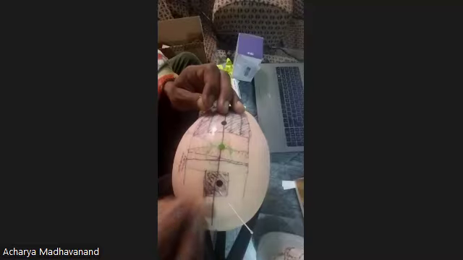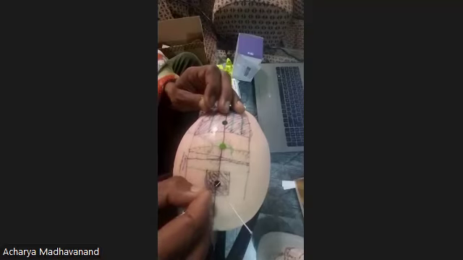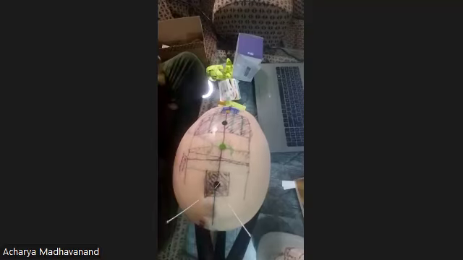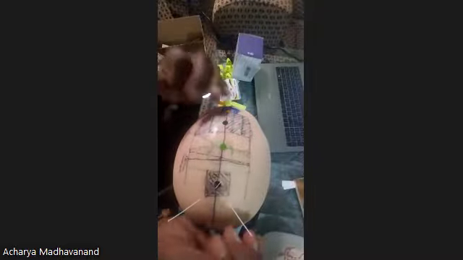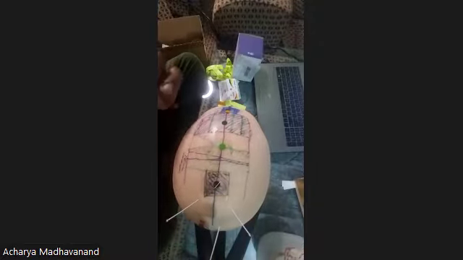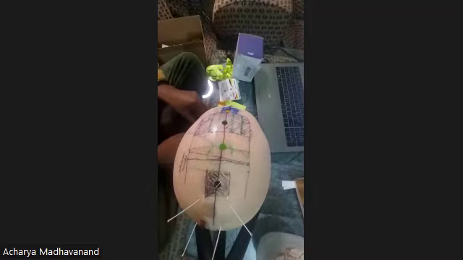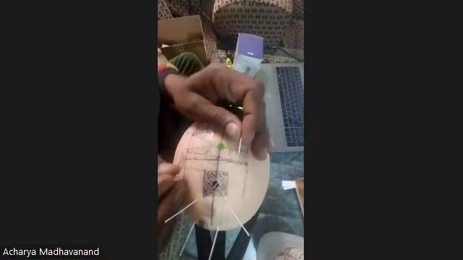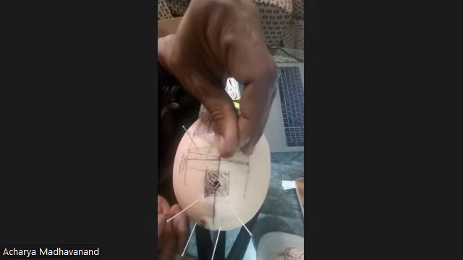From center to both sides, you make a V. Then for the head and vertex area, you have to put needles like this.